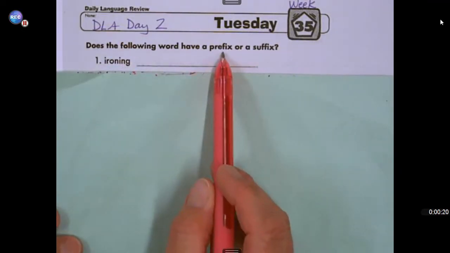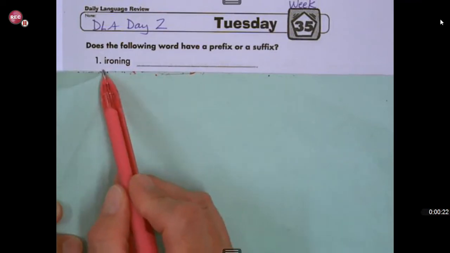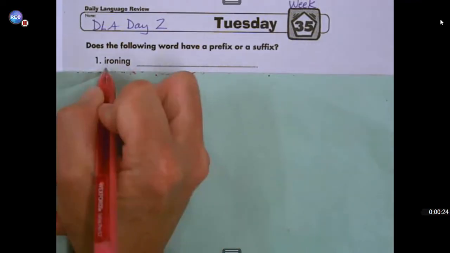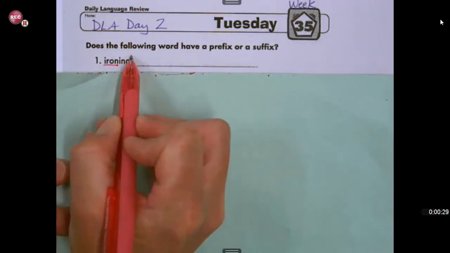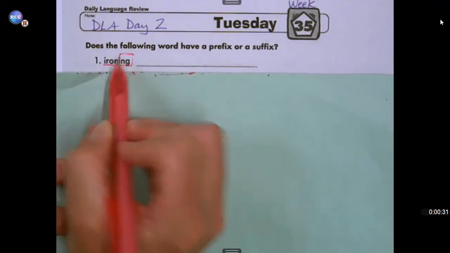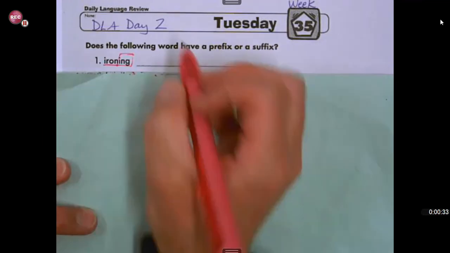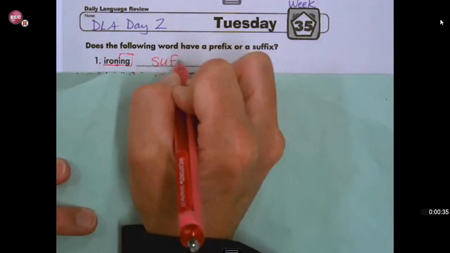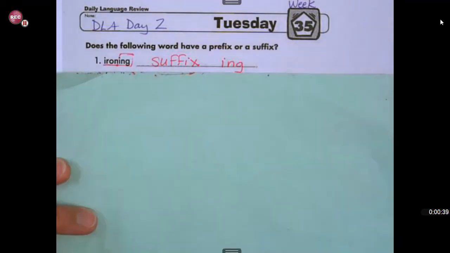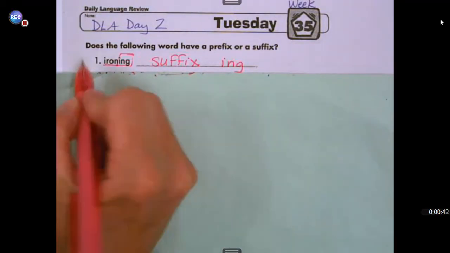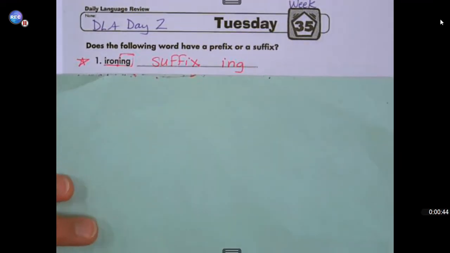Number 1, does the following word have a prefix or a suffix? So we have the word ironing. When I look at this word, I see that there is a base word that can stand all by itself, and it is iron. And at the end of the word, I see ing, which means that this word has a suffix because a suffix comes at the end of the word. I'm just going to write ing because that's what the suffix is. If you got it right, give yourself a star.